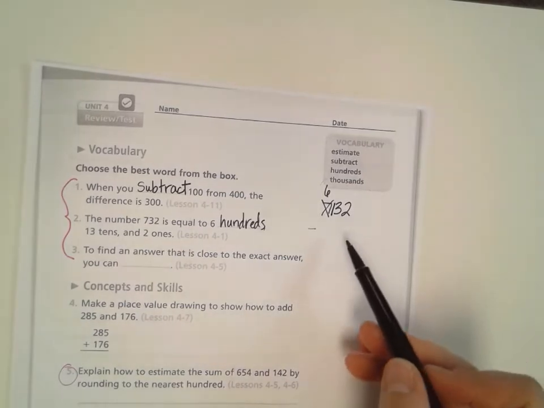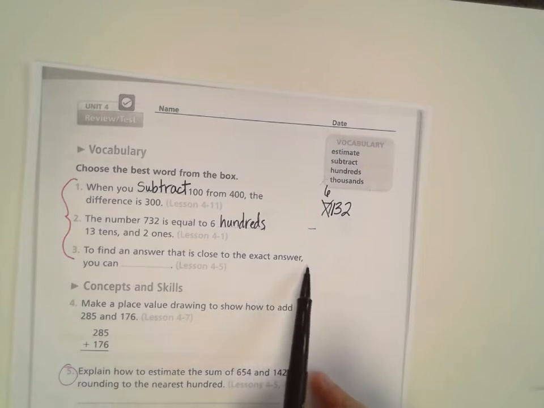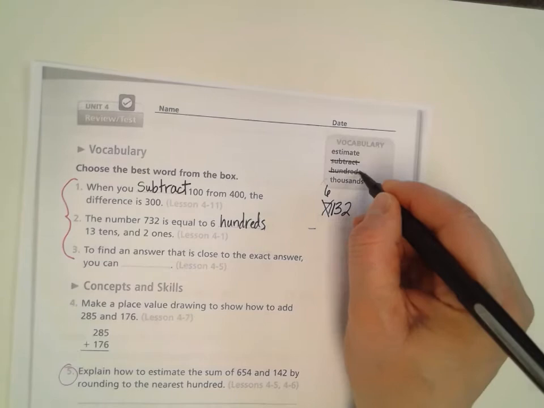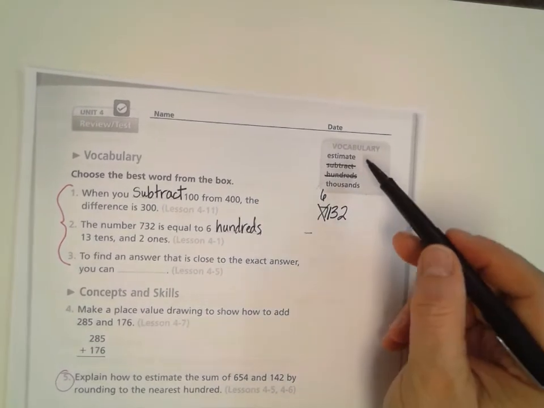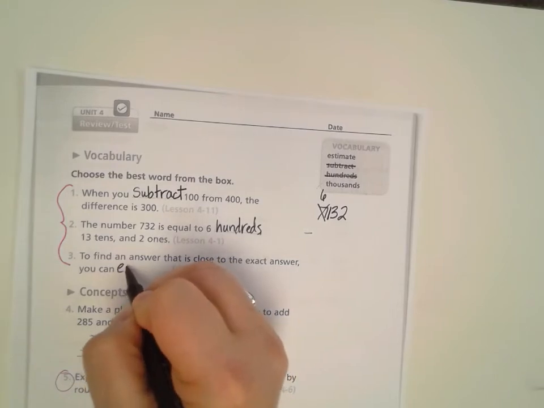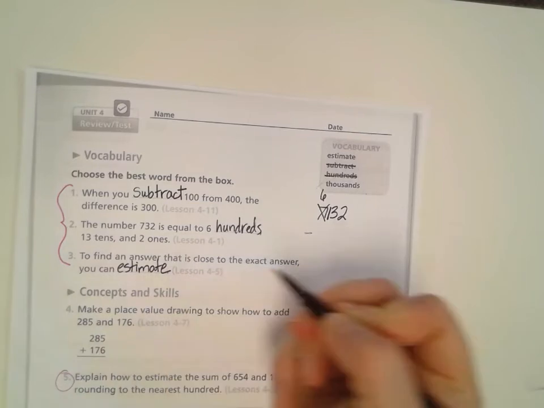And the last one says to find an answer that is close to the exact answer, you can, so we've already used subtract, we've already used hundreds, so it's between estimate and thousands. Well, when we get something close to the exact answer, we estimate. There we go.